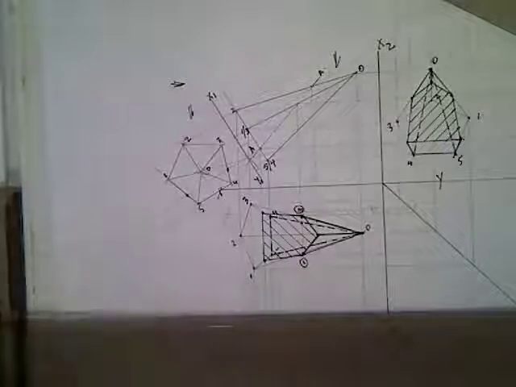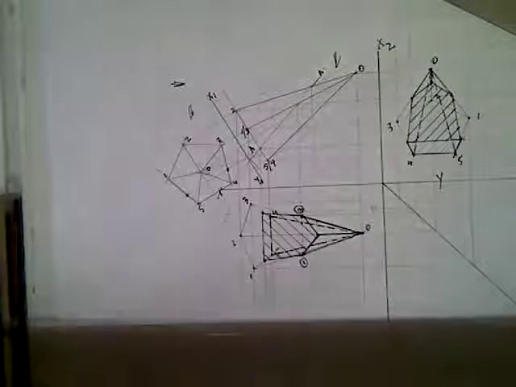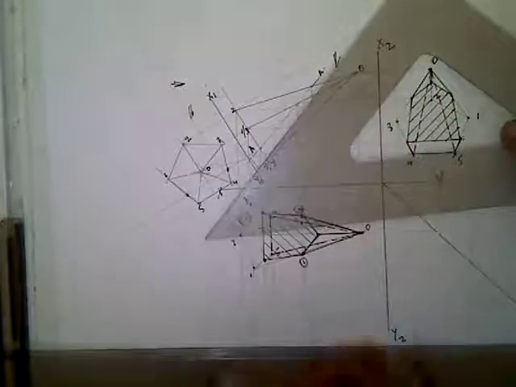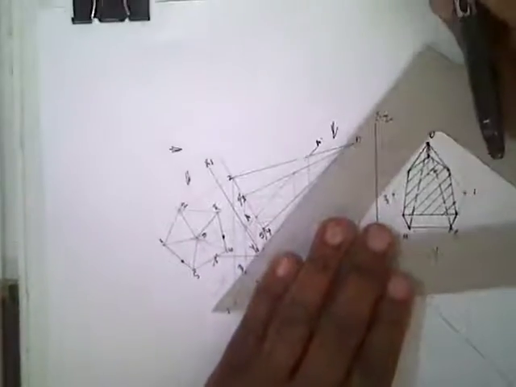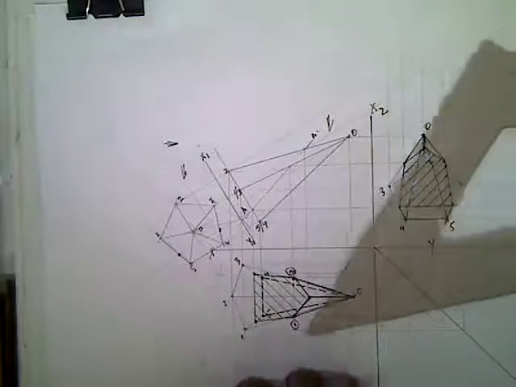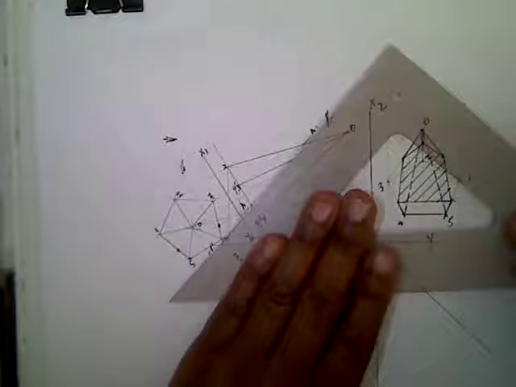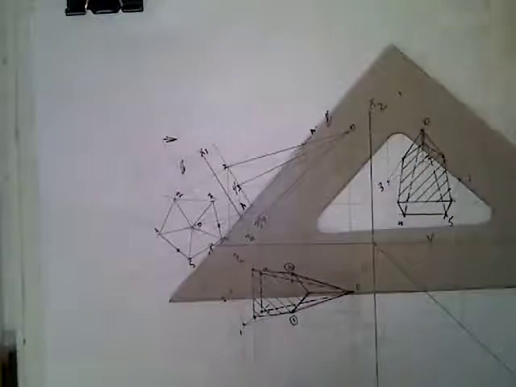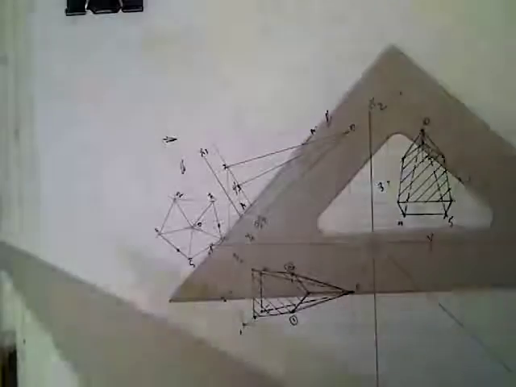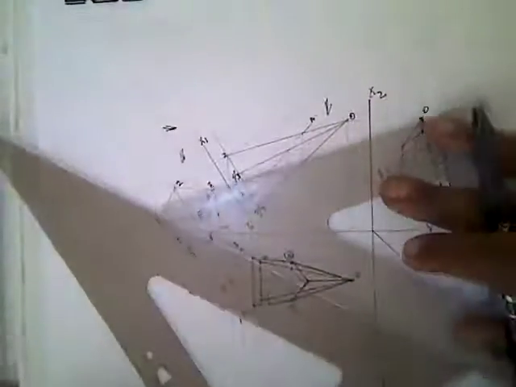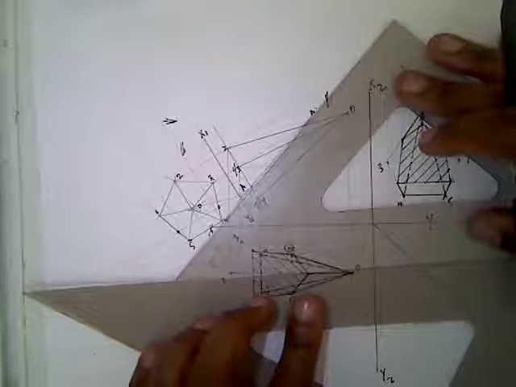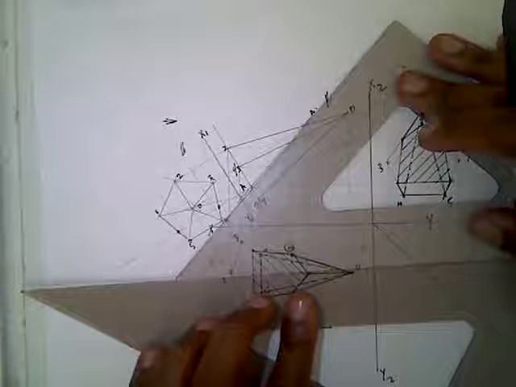Now the true shape. For us to be able to draw the true shape, you can draw it somewhere up there. Take that line. For you to be able to get to the true shape, you play around with your set squares until you get the right position. There we are. I'm taking it from here.